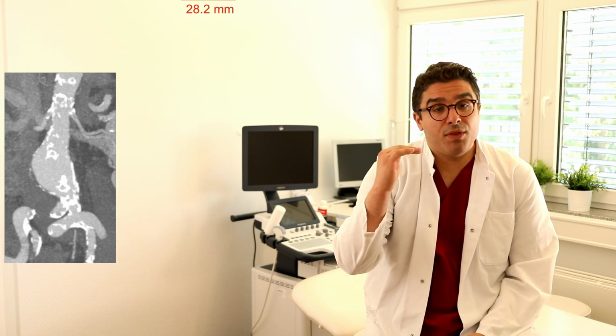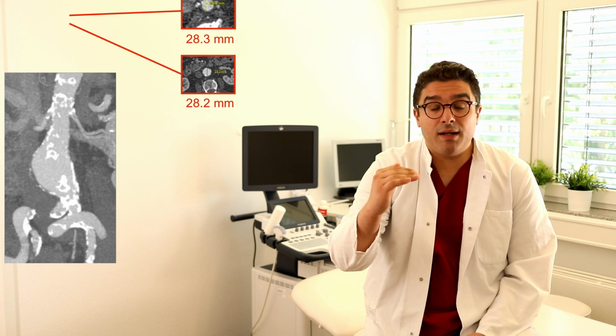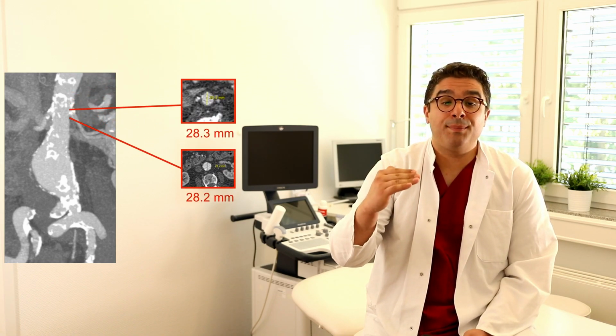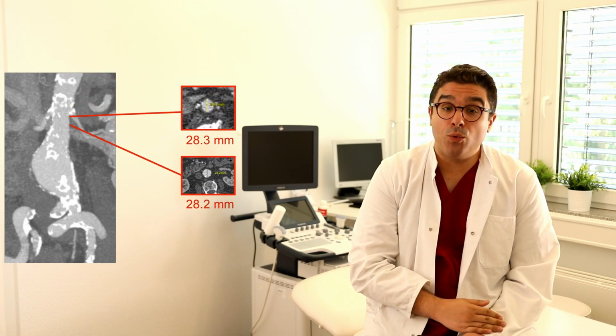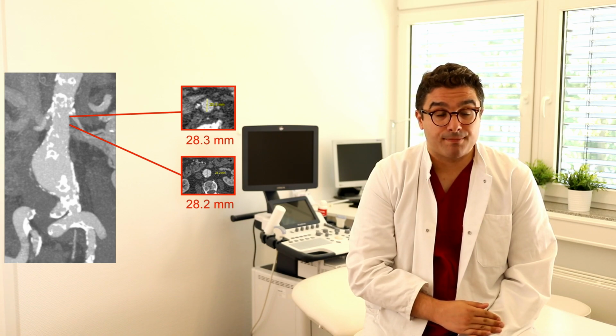Let's start with a simple case of a straight proximal neck. In this case, you have to measure the diameter of the aorta below the lowest renal artery and then the diameter of the aorta up to 1 centimeter below your first measurement.